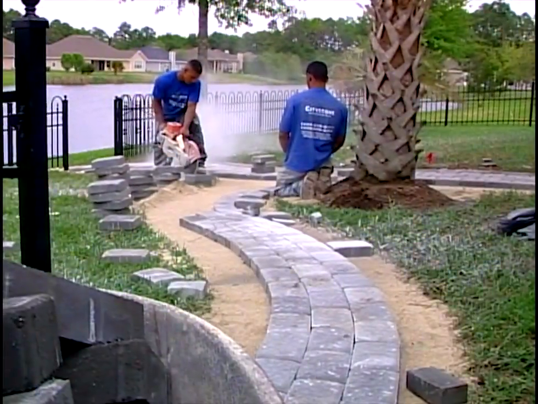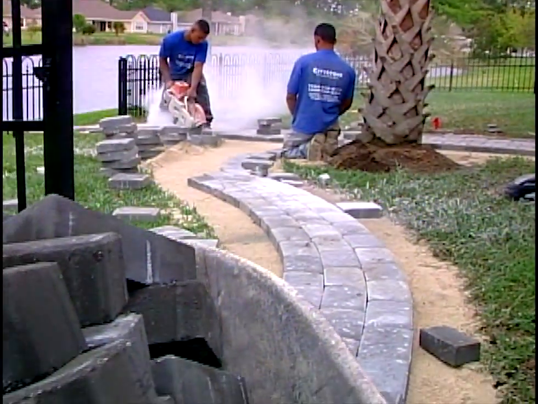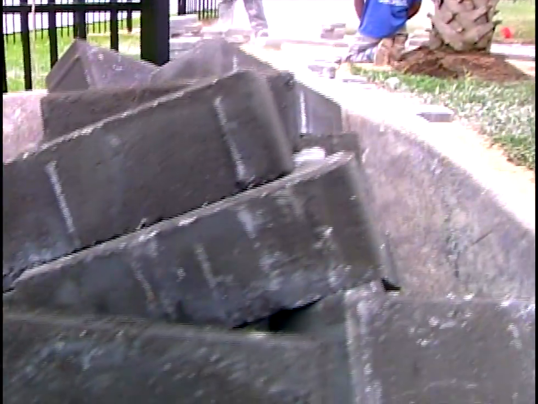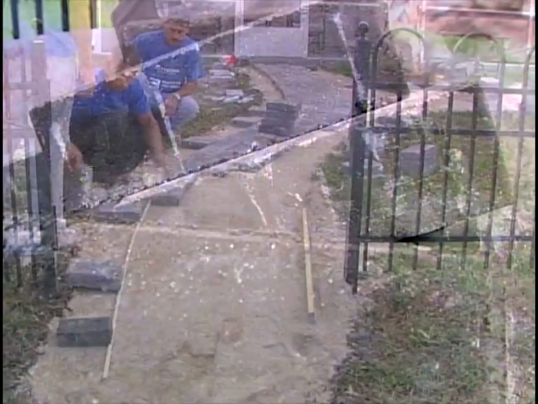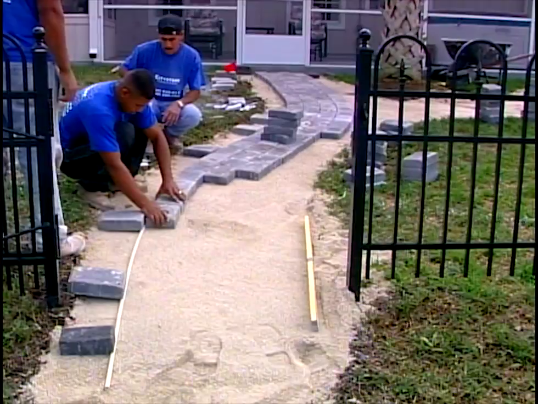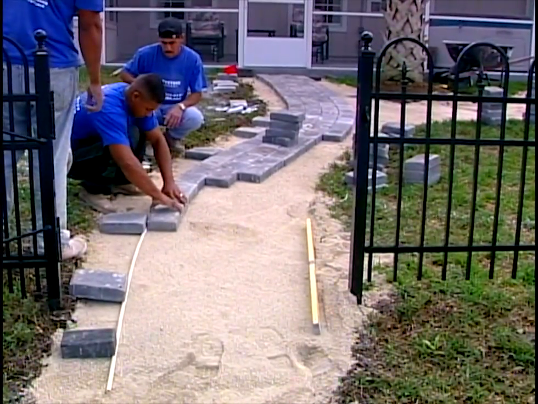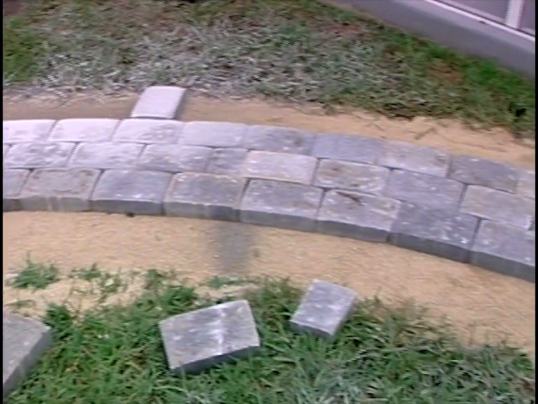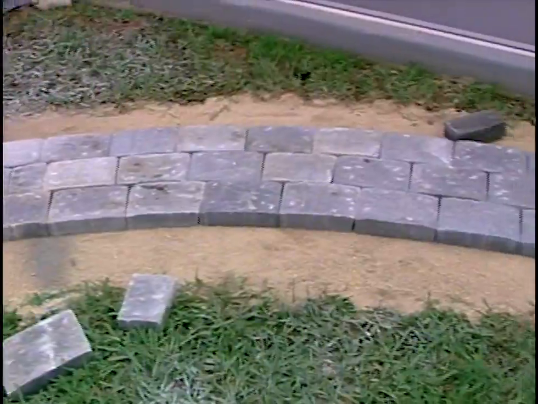Right. And the field bricks, these particular stones are called an Apian stone. They're 6 inches wide, 9 inches long. It gives you a nice old world look. So we started with those up there and worked our way down, and then worked our way out to the other gate, keeping with the radius.